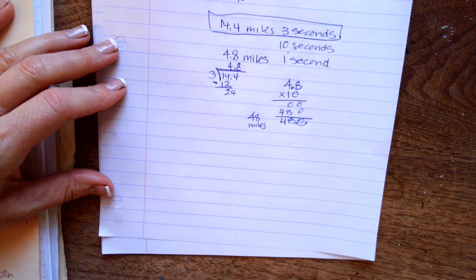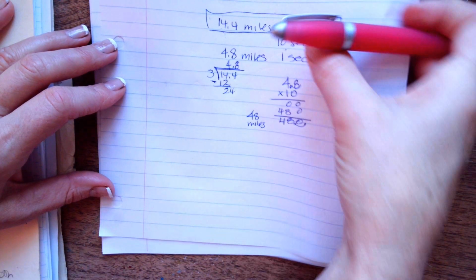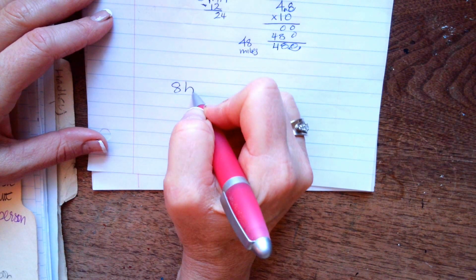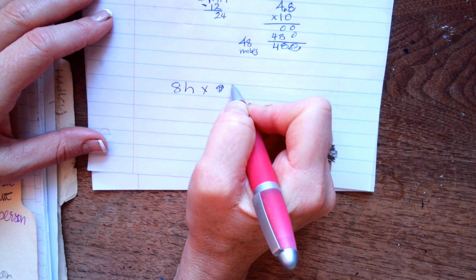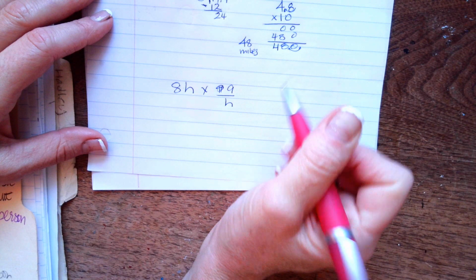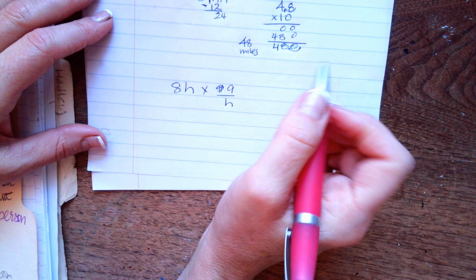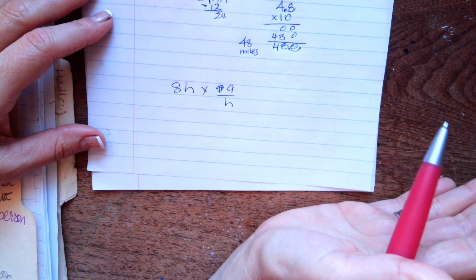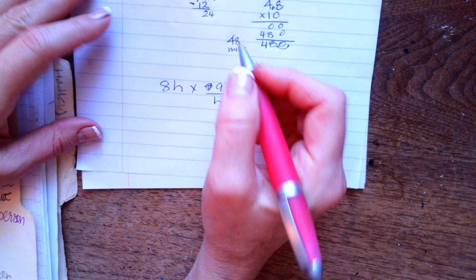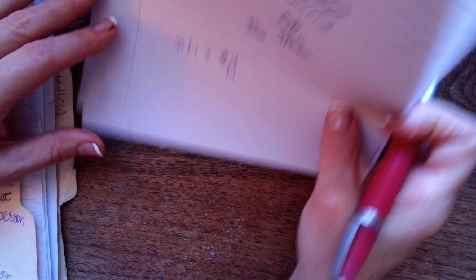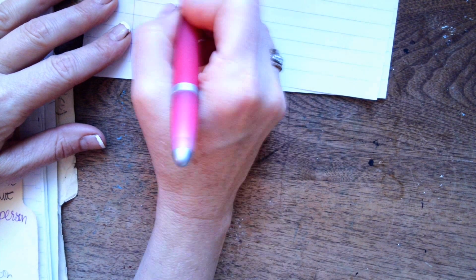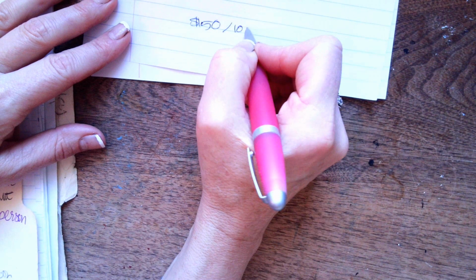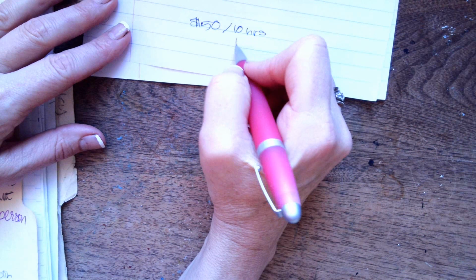Sometimes they're going to want you to find the unit rate. It's 8 hours times $9 over hours, depending on what it was. Say you made $50, so let's cross this out. If you made $50 and you worked 10 hours, how much would you make in 1 hour?